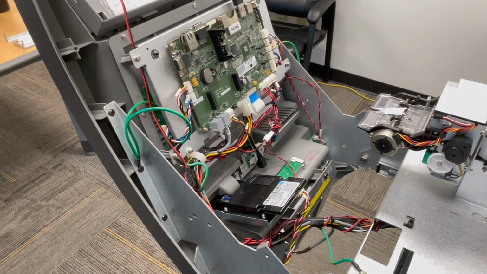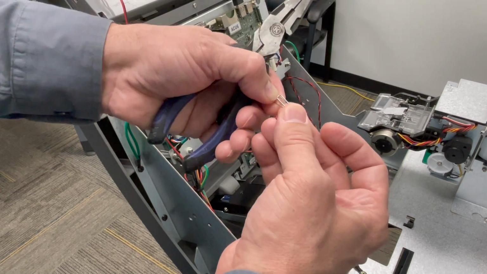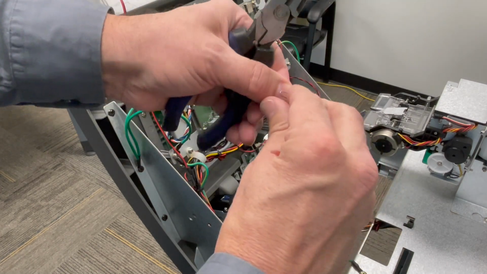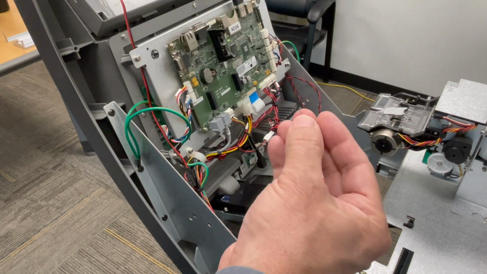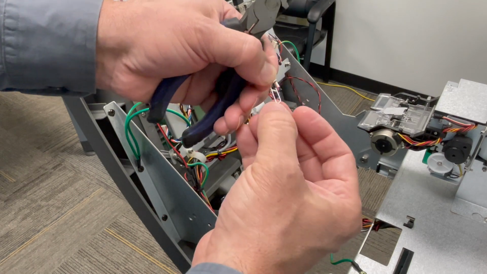If you need to bypass the vault door switch in order to bring a machine in service in the field because you don't have parts available, or you want to keep the machine operating, again, this is intended as a temporary fix. But one thing you can do to bypass the switch and the wires if there's some kind of a problem is get a standard paper clip, which has a smaller section on the inside. If you open the paper clip up like this, what we want is this small U-shaped section.